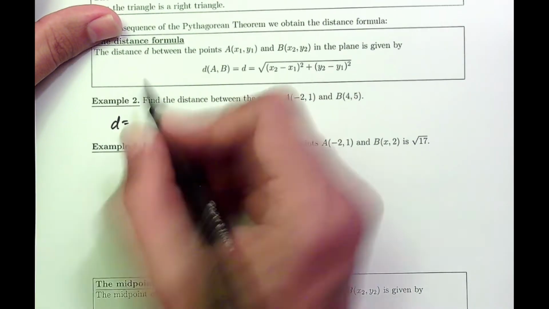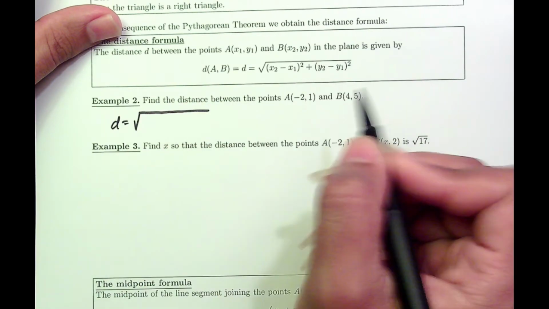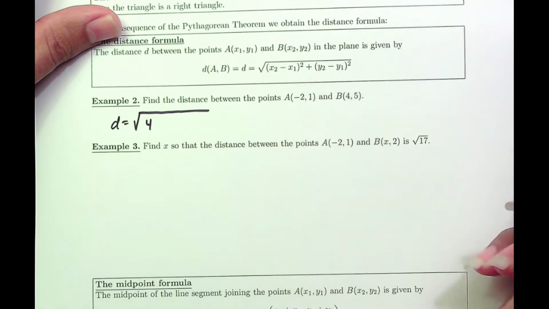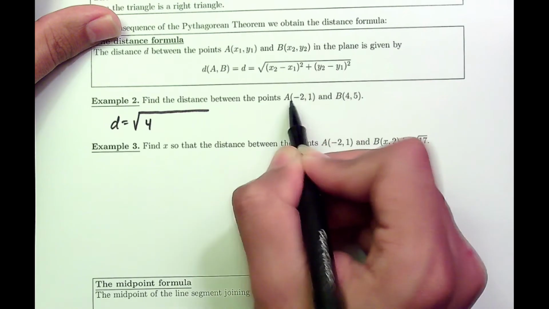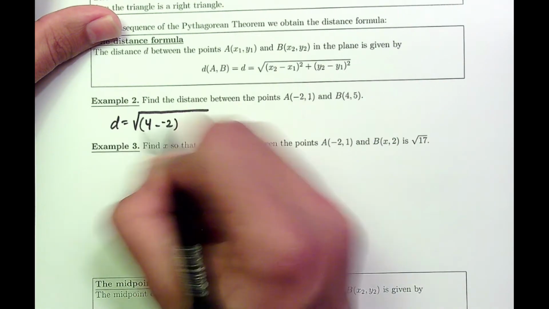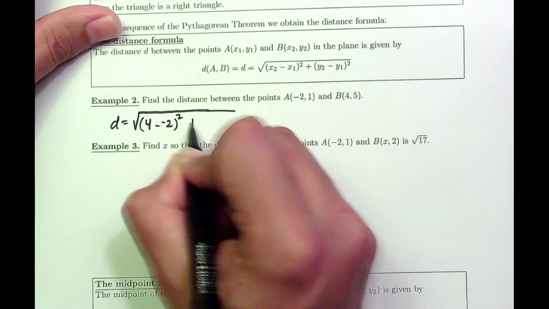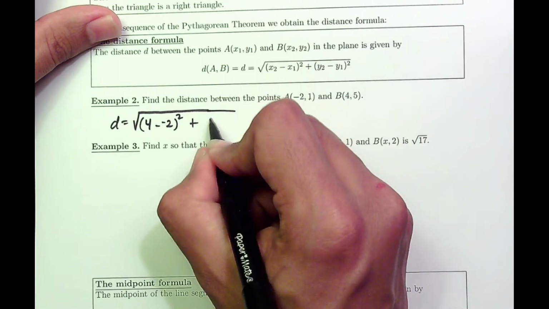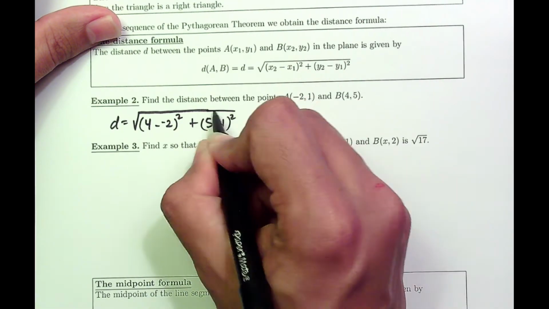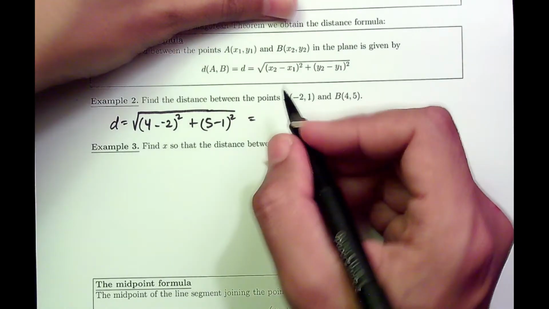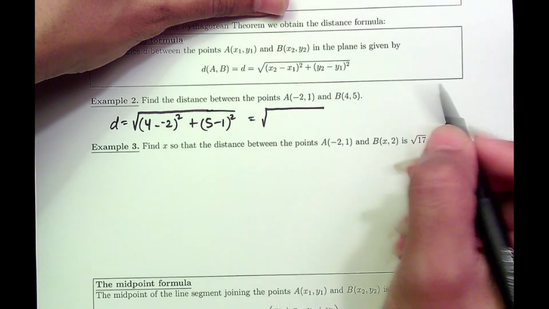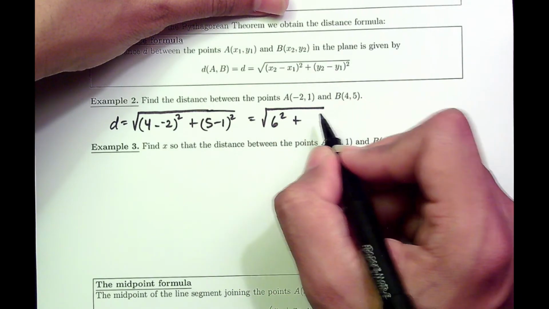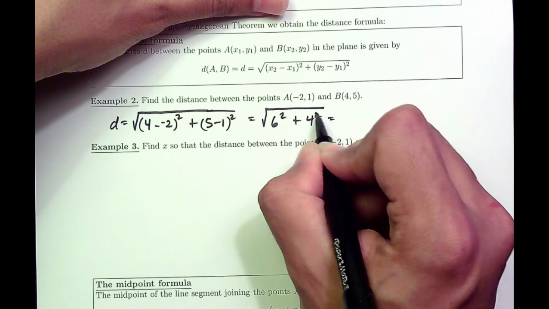So this distance is going to be the square root of, subtract the x's, so be careful with the signs. The order does not matter, just be consistent. So this is my first one, 4, minus -2, squared, plus I subtract the y's, 5 minus 1, squared. And then simplify, and there you have it. Let's see, 4 minus -2 is 6 squared, and 5 minus 1 is 4 squared.